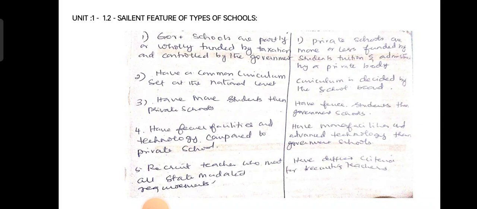Okay, the next one is, there are different types of schools. As I already told, this is 1.2, the next lesson. In the 1.1 unit, the first lesson, we have secondary education and higher secondary education. In this, only secondary education will come, so concentrate only on secondary education, that is enough. Moving on to 1.2, the next lesson is the salient features of types of schools: government, aided schools or unaided schools, whatever it is.